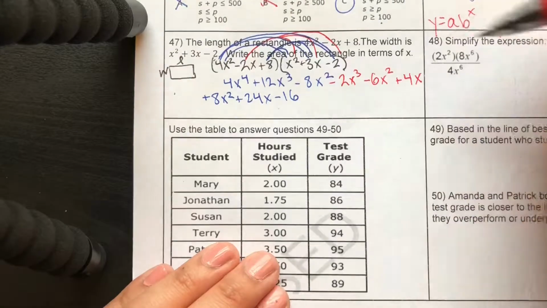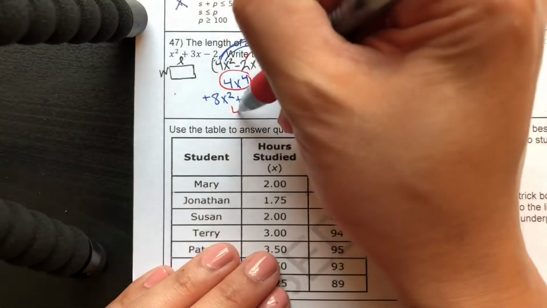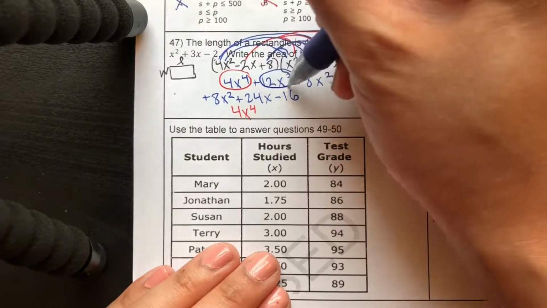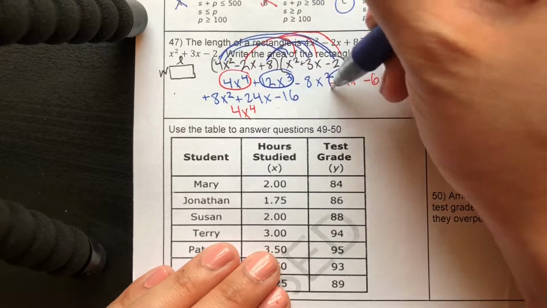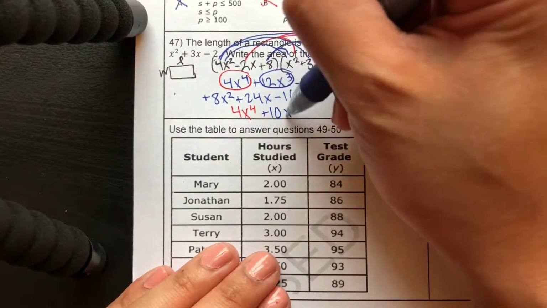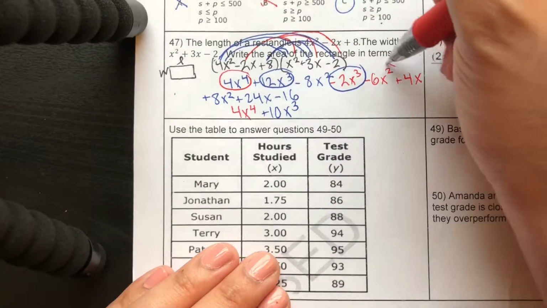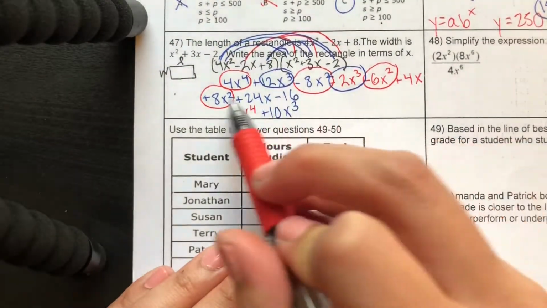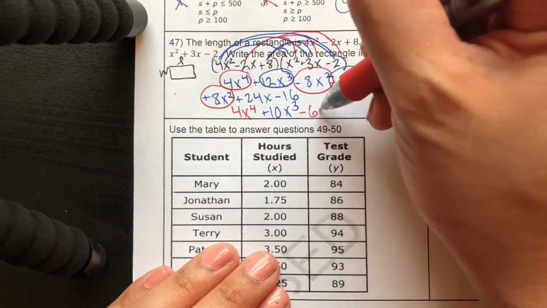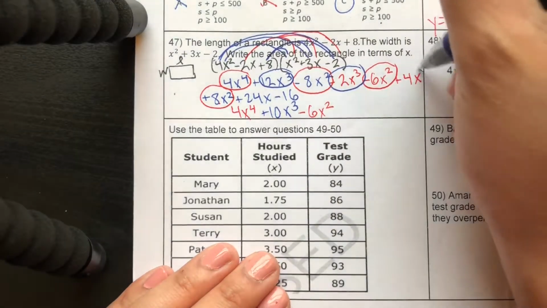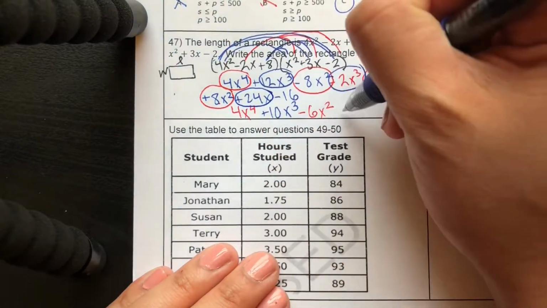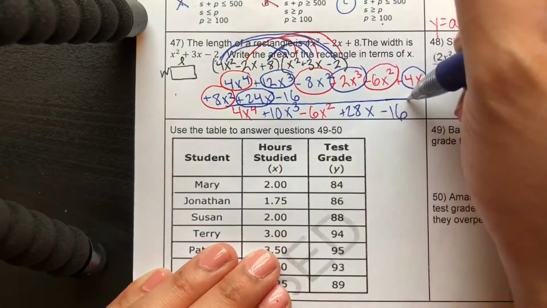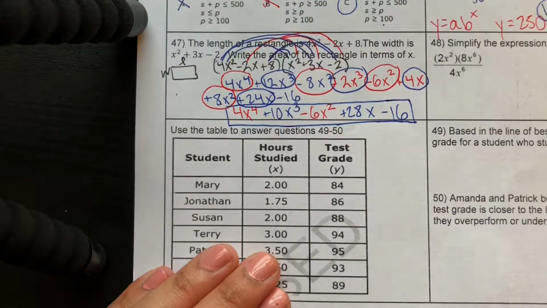So let's begin with the highest one. The highest one right here is 4x to the fourth. My next one, let's do the third, 12x to the third, and negative 2x to the third becomes positive 10x to the third. My next one after that, the squares: negative 8, negative 6, and positive 8. So these two will cancel, leaving the negative 6x squared. I move on to my single term x's. 4x plus 24x is positive 28x, and then my constant I drop down at the end. So this right here should be your final answer.